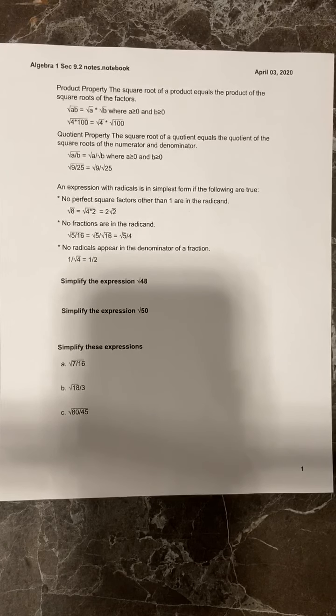Or if I had the square root of 4 times 100, that's the same thing as the square root of 4 times the square root of 100. We have the quotient property, which is the square root of a quotient equals the quotient of the square roots of the numerator and the denominator.